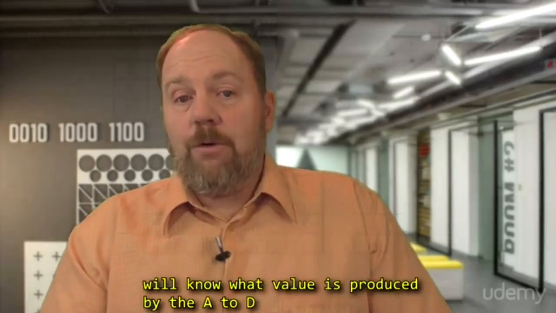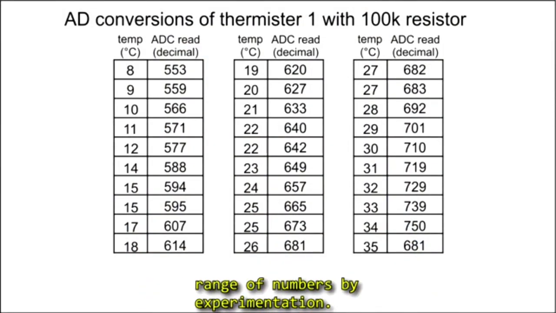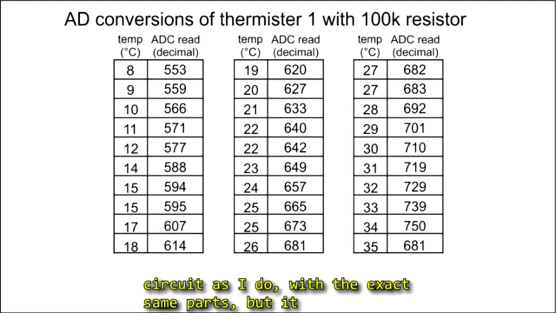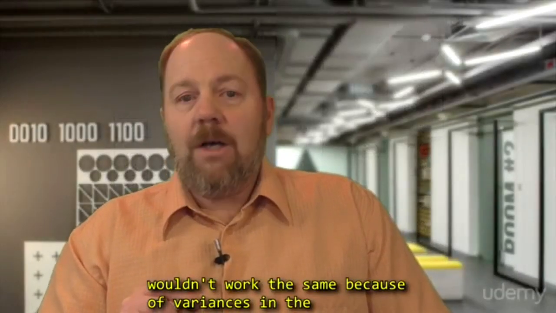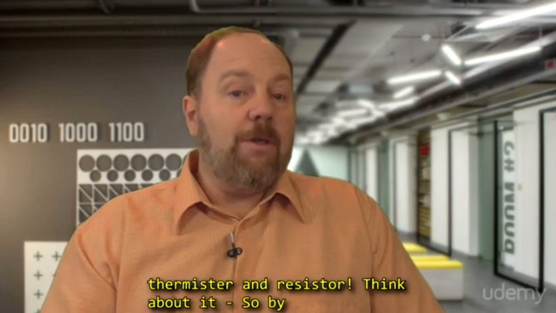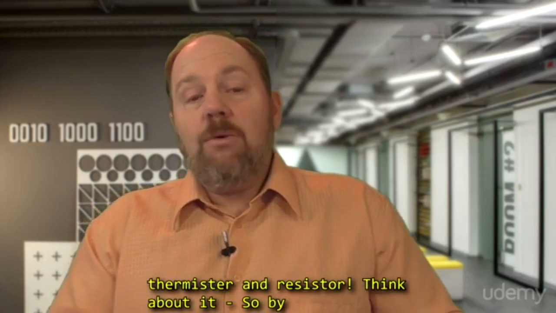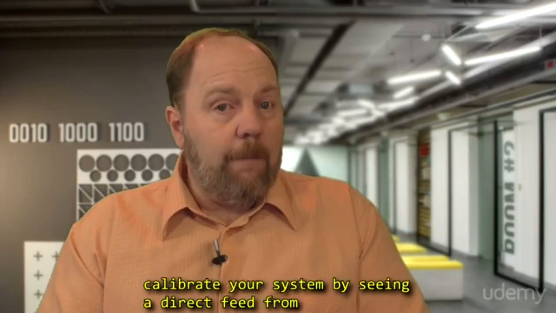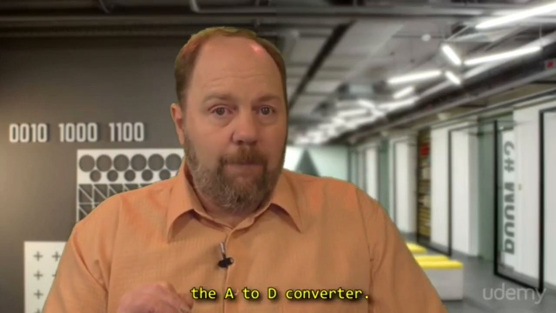We will know what value is produced by the A to D converter at what temperatures. We'll get a whole range of numbers by experimentation. Now, the thing is, you could build the exact same circuit as I do with the exact same parts, but it wouldn't work the same because of variances in the thermistor and resistor. Now, think about it. By using this form of direct feedback, you can calibrate your system by seeing a direct feed from the A to D converter.